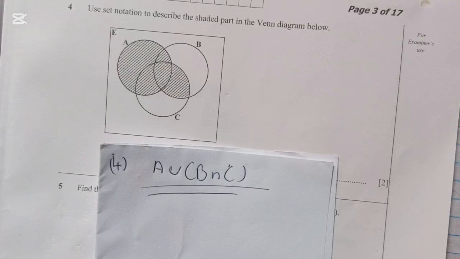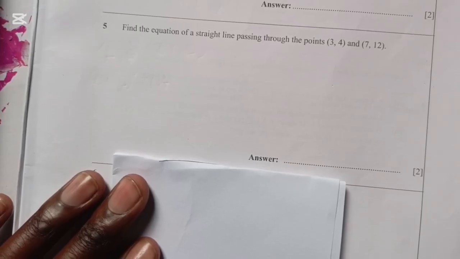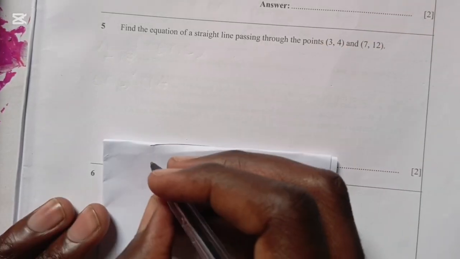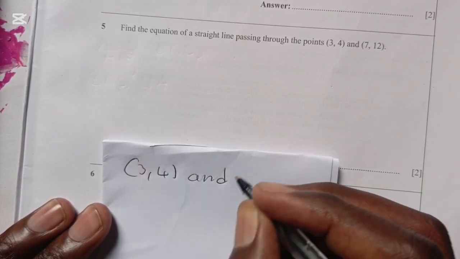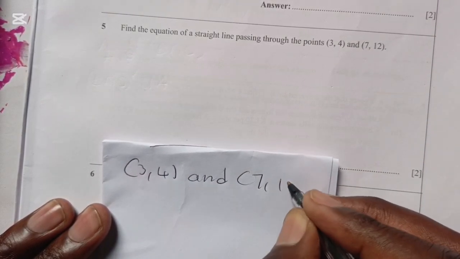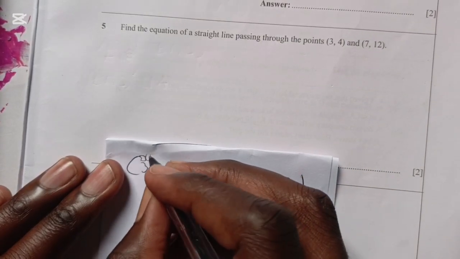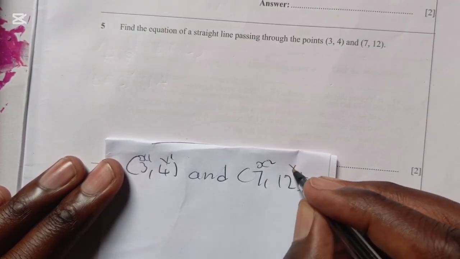Okay, guys, so we'll come to question 5. Okay, guys, so here they say find the equation of a straight line passing through point M. We have this bracket, so these are the coordinates that we're going to use. So we have 3, 4, and we also have 7, 12. So before we solve, we're going to group these coordinates. So this is our x1, this is our x2, this is our y1, this is our y2.